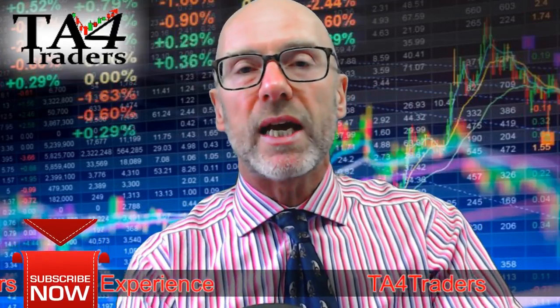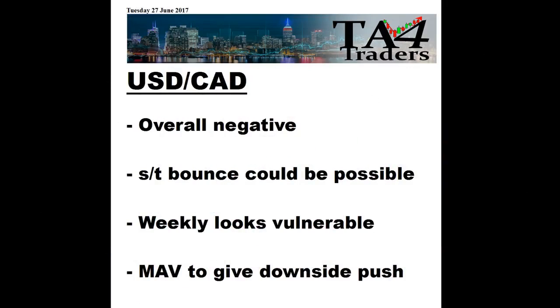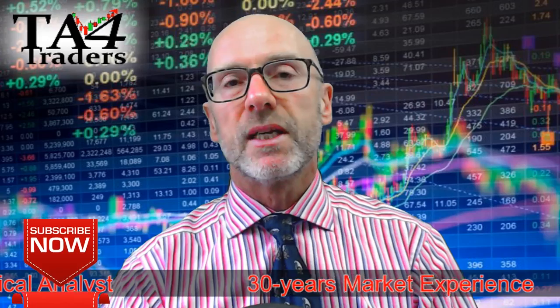So that's been TA for Traders, having a look at the US dollar against the Canadian dollar. It all did look negative. Just to clarify the key points, overall negative. A short-term bounce could be possible looking at the non-confirmation on the RSI, but it will only be short-lived. The weekly looks very vulnerable and all the moving averages are giving a push to the downside.